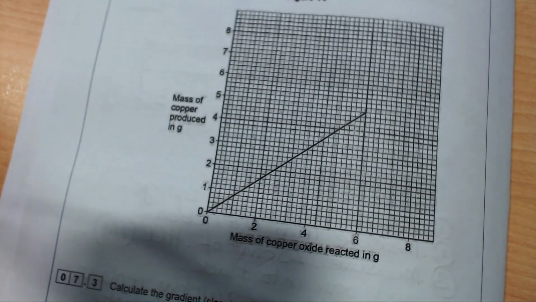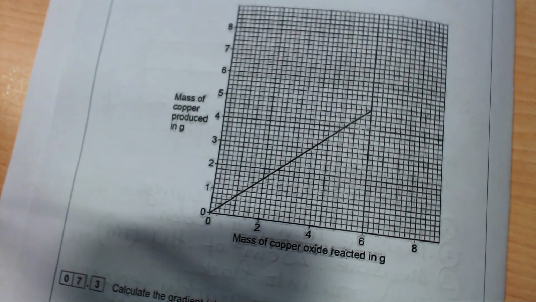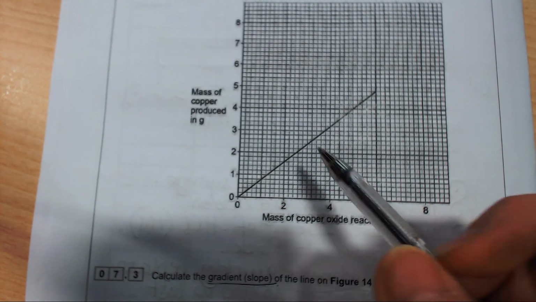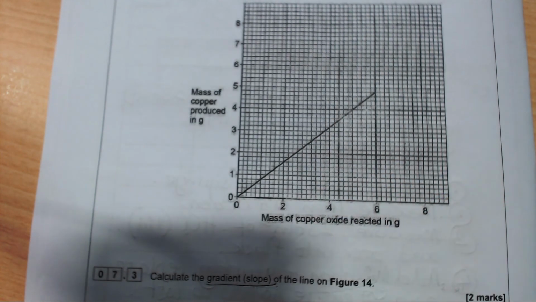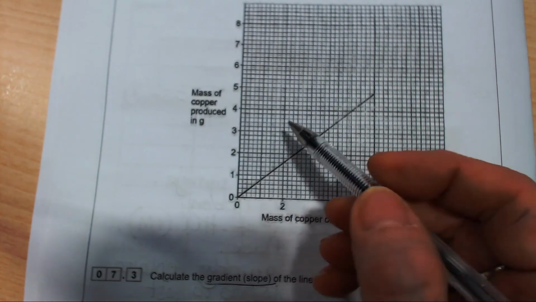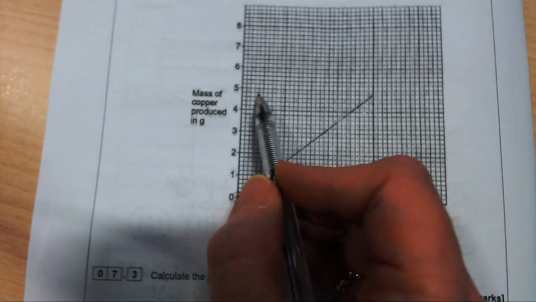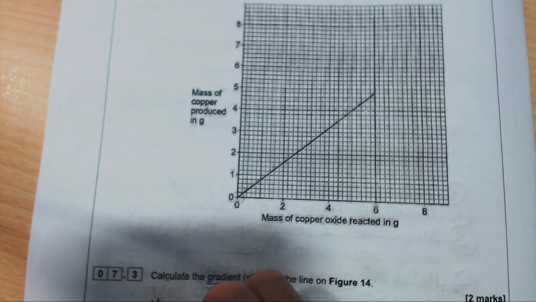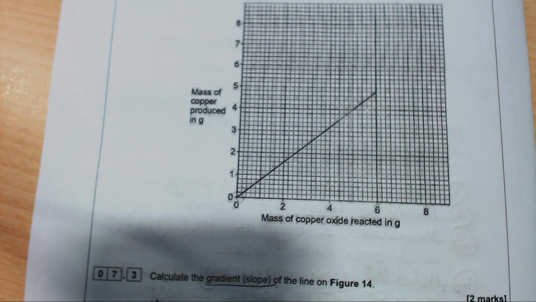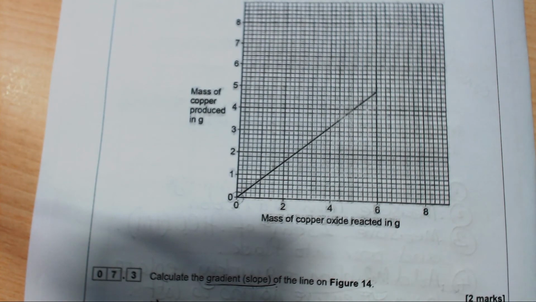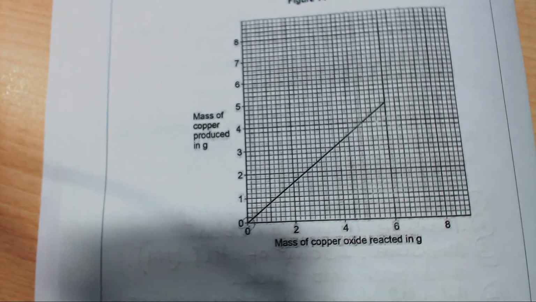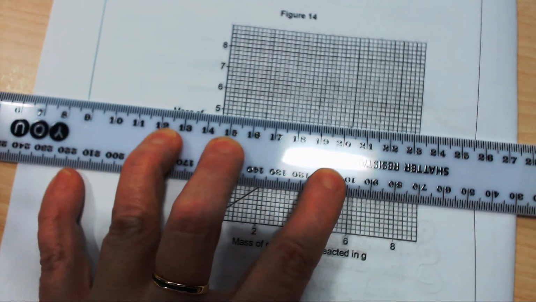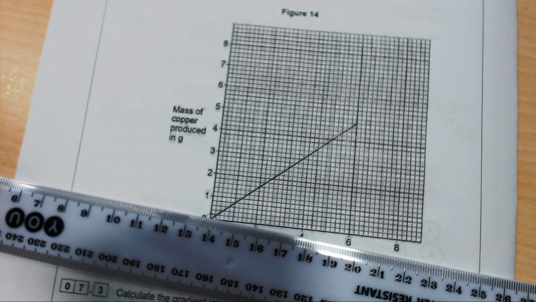Okay. Now, how do we calculate a gradient? We do y over x. Whatever the value on y is, divided by the value on x, we substitute the numbers in. Okay, so where does it come to? Now I can draw this. So I can use my ruler and my pencil.